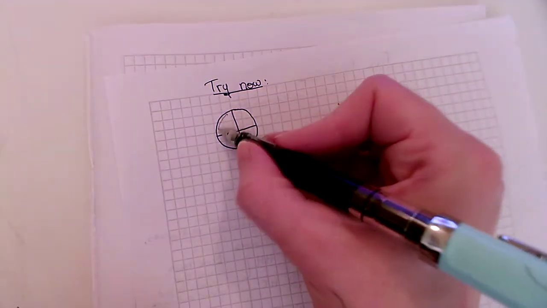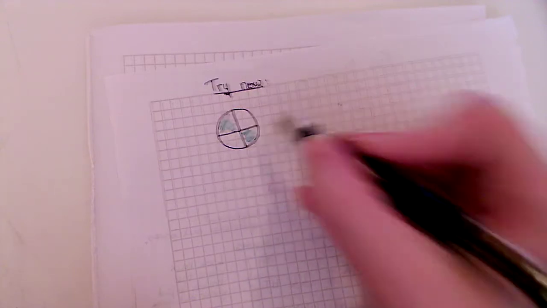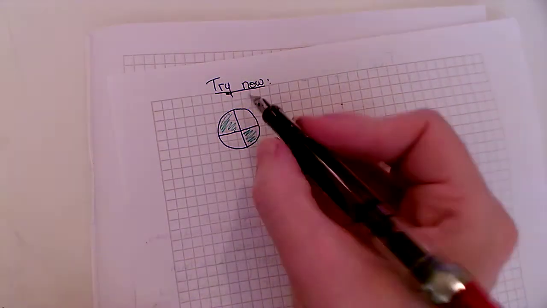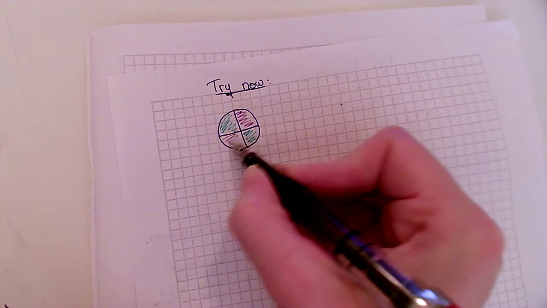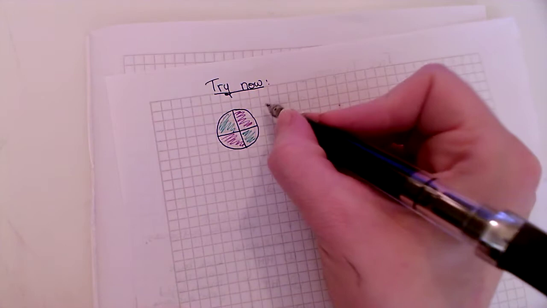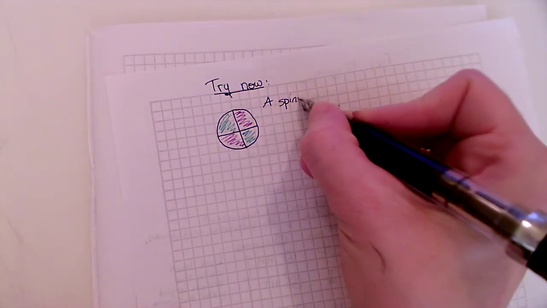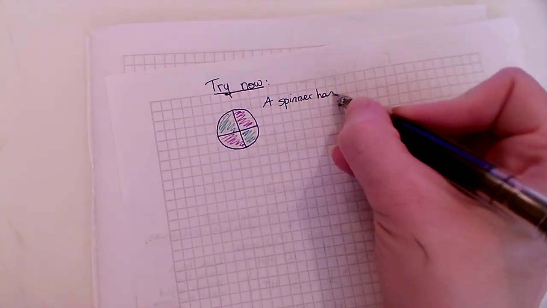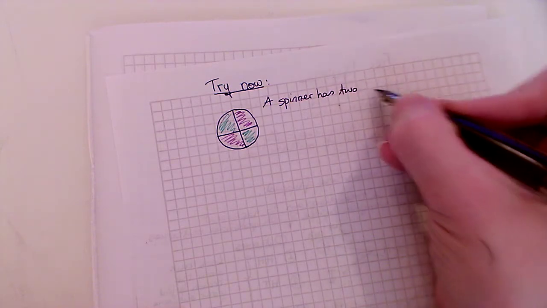So what we have is a spinner that looks like this, and it has 2 possible colours. So we've got a spinner, has 2 possible outcomes.